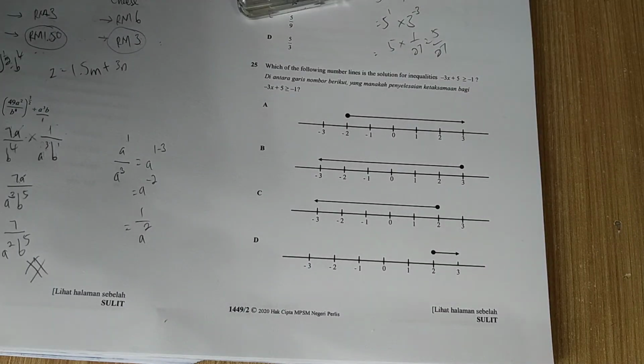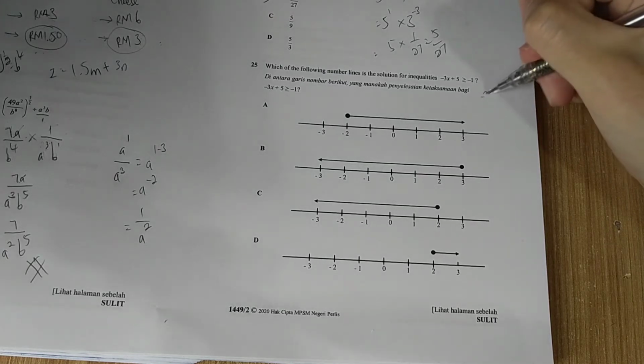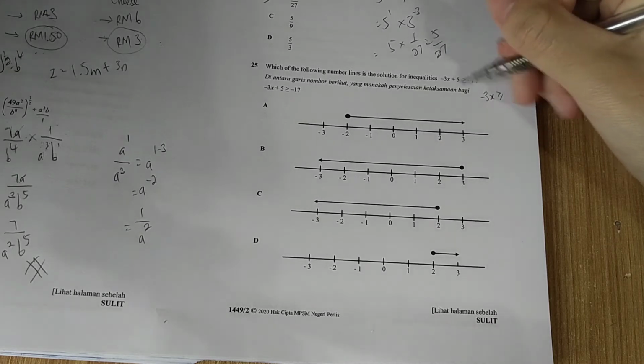Which of the following number lines is the solution of the inequalities? Blah blah blah. Alright, so how to do? Just solve it lah. Just do it lah. Just do the inequality. So negative 3x bigger or equal to plus 5 jadi minus 5.